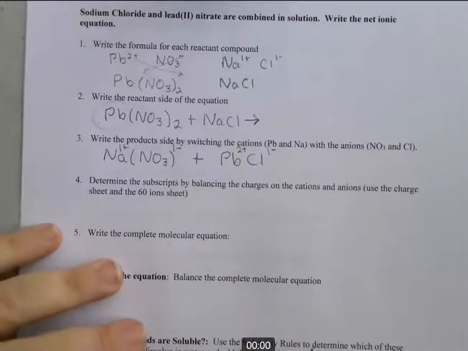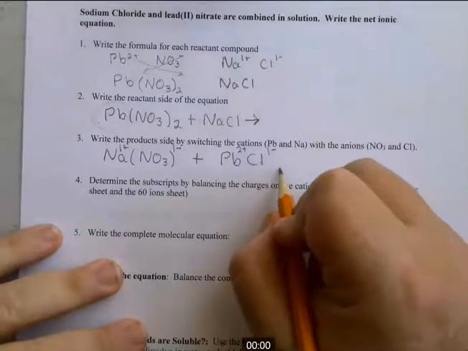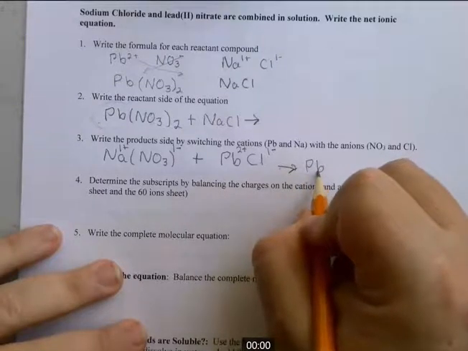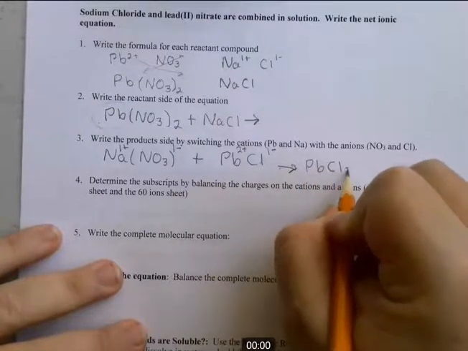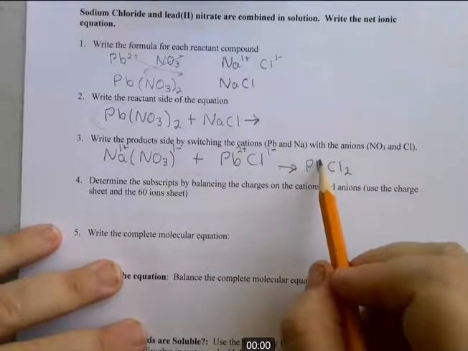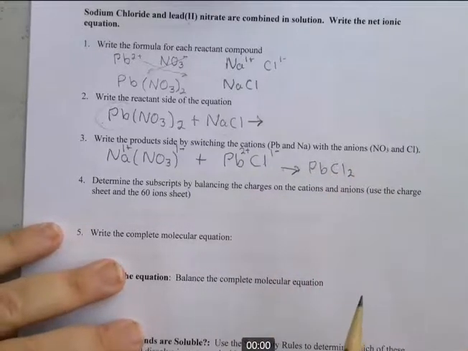And so that's going to give you PbCl2. 2 times 1- is 2-, and 1 times 2+ is 2+, so 2+, 2- balances out. And these two just go together 1-to-1.